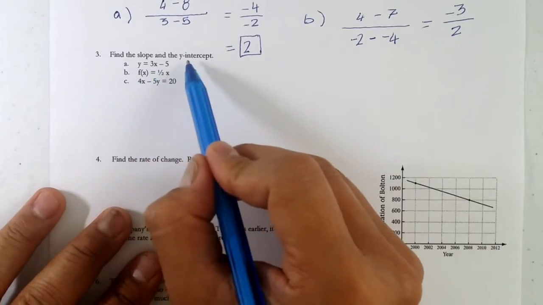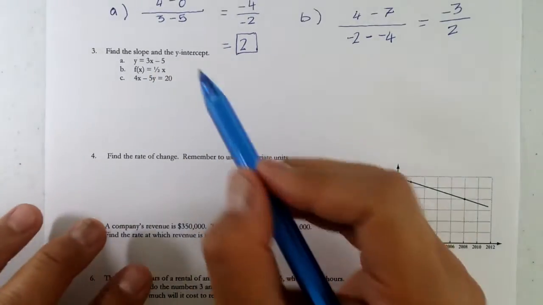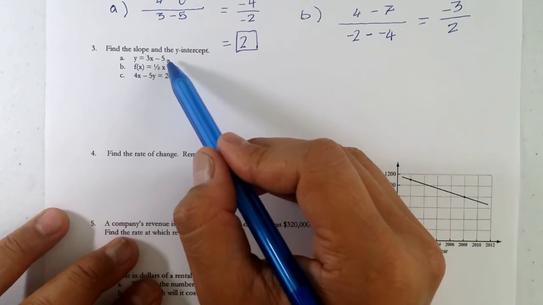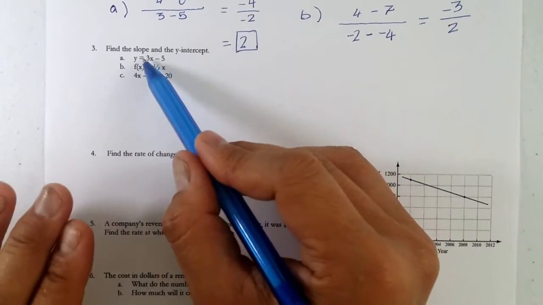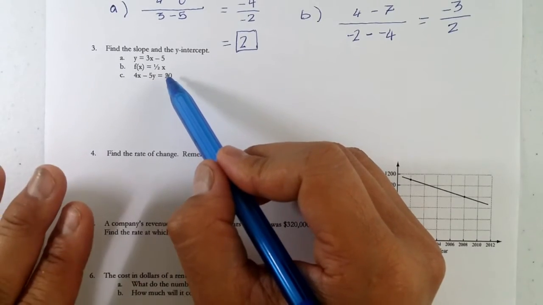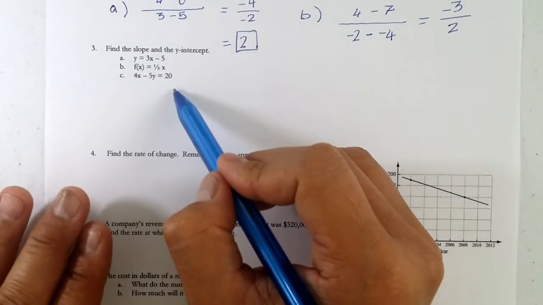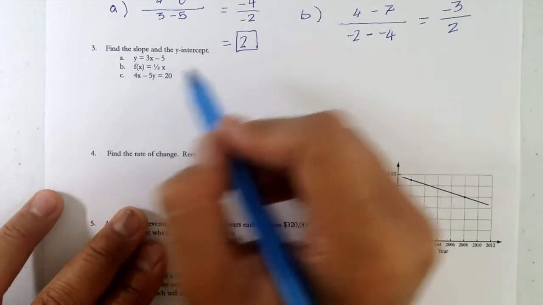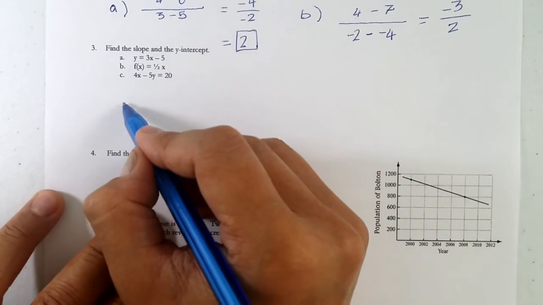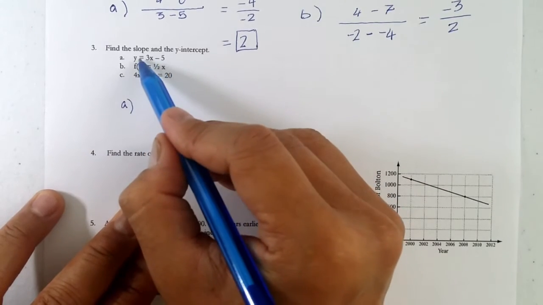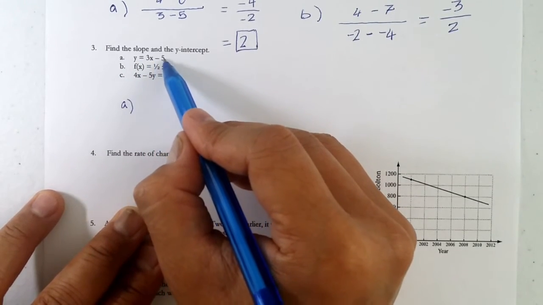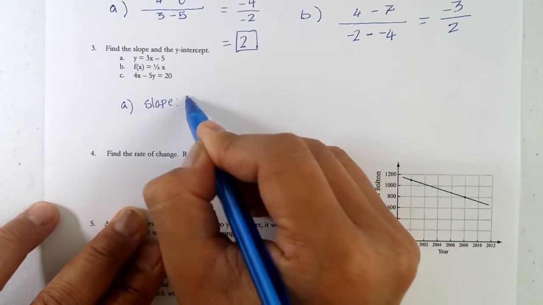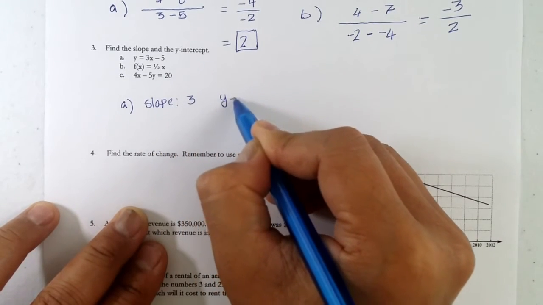Find the slope and the y-intercept. So the cool thing is, you can find the slope and the y-intercept for any linear equation. Some are easier than the others. Some require some work, others do not. For example, the first one, part A, the equation is already written in y equals mx plus b, so we can quickly find the slope and the y-intercept.